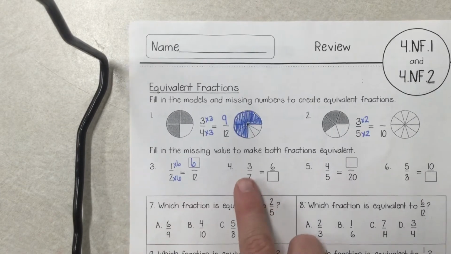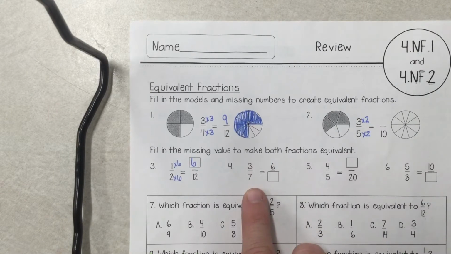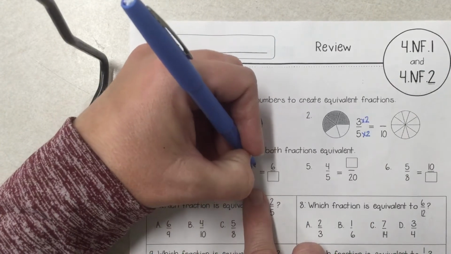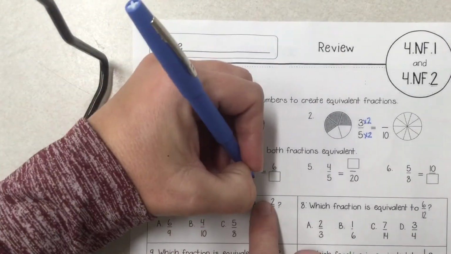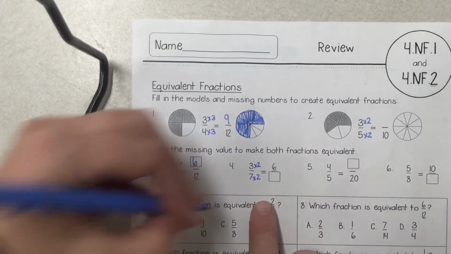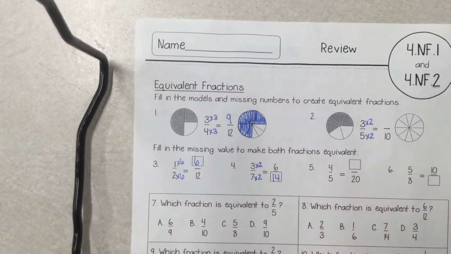And if I look over here, I think, okay, this time the denominator is missing, but it's all right because I know that whatever I do to the numerator, I'm going to do to the denominator too. And I think, how do I get from 3 to 6 using multiplication? Well, times 2. And if I do times 2 on the numerator, I need to do times 2 for the denominator. And 7 times 2, of course, is 14. And I'll have you complete 5 and 6 on your own as independent work.